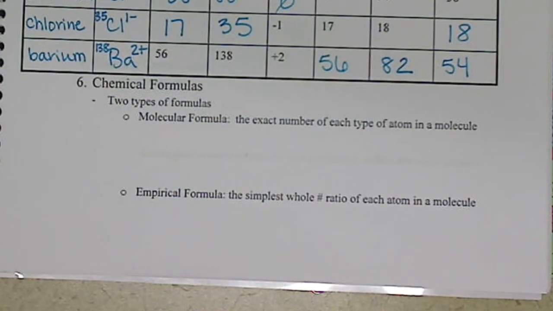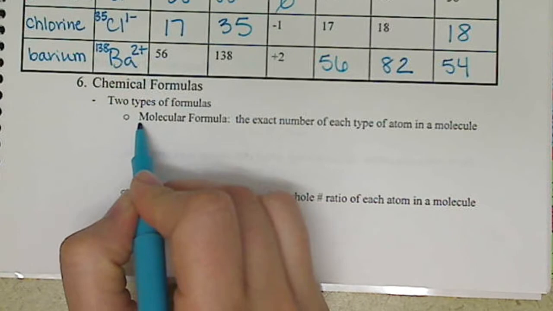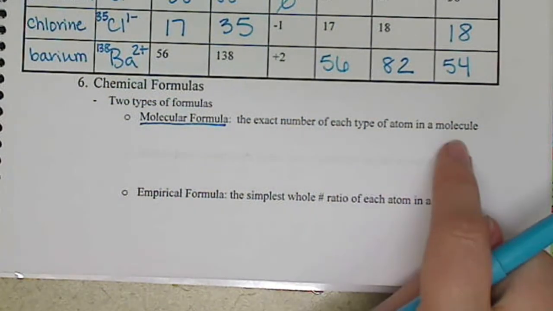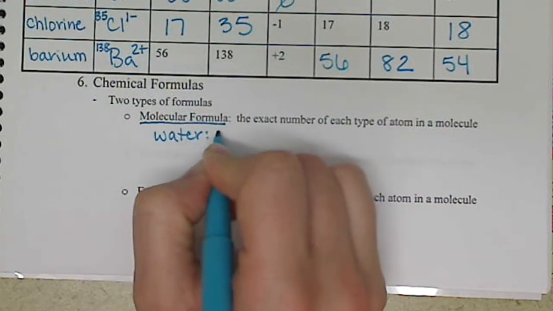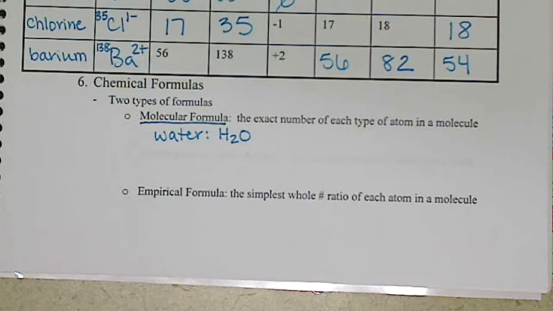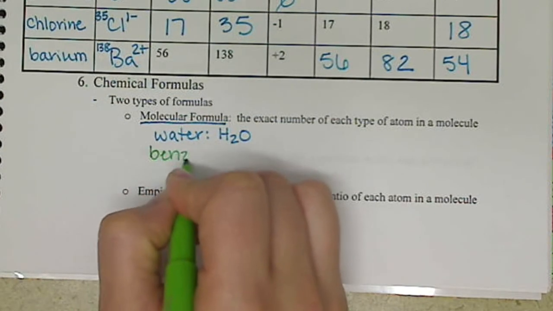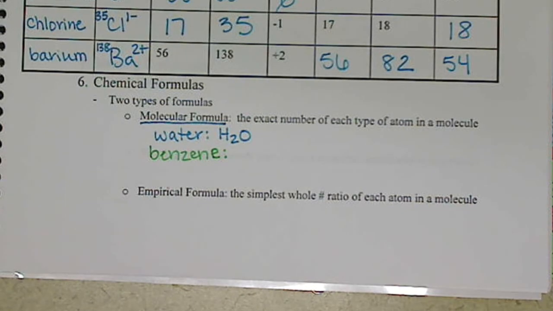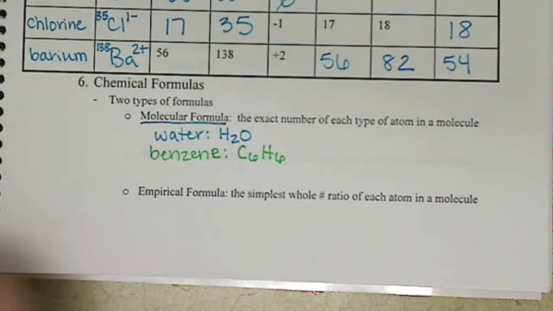All right, section 6 in chapter 2, talking about our two different types of formulas, our molecular formula. This is the exact number of each type of atom in a molecule. So, for example, water is H2O. The organic chemical benzene is C6H6.